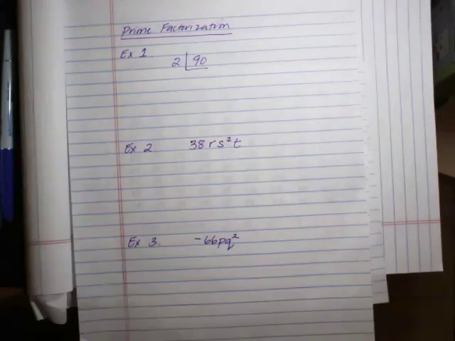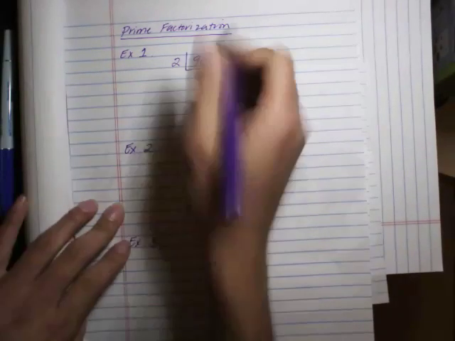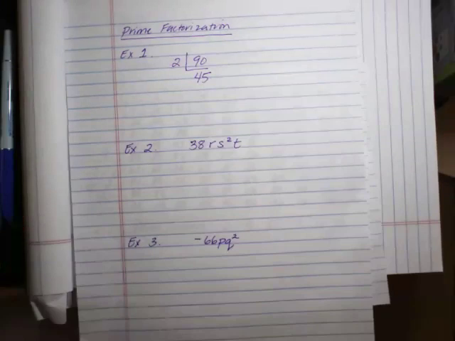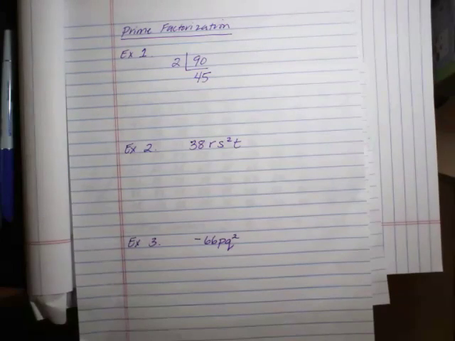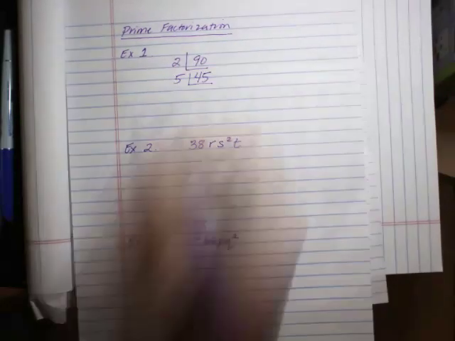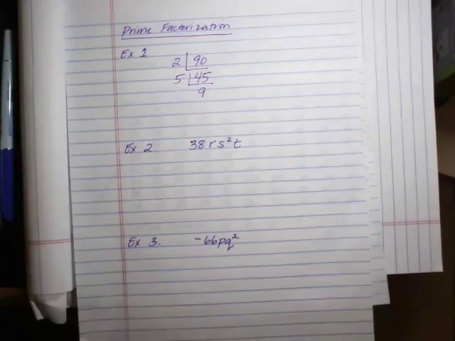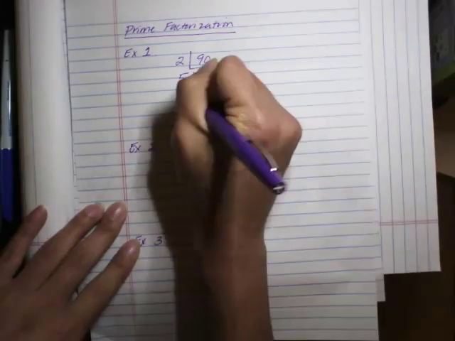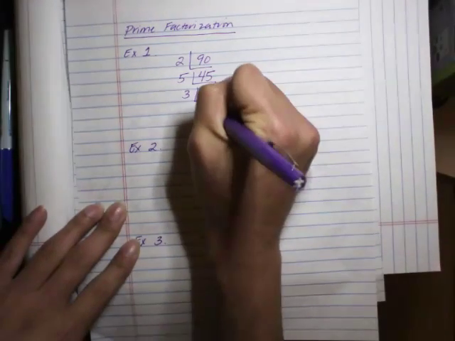Well, 2 is a factor of 90. 2 goes into 90 45 times. Now we're going to break down 45. Well, I know that 5 is a factor of 45. It goes in 9 times. And I can break down 9 into 3 times 3.